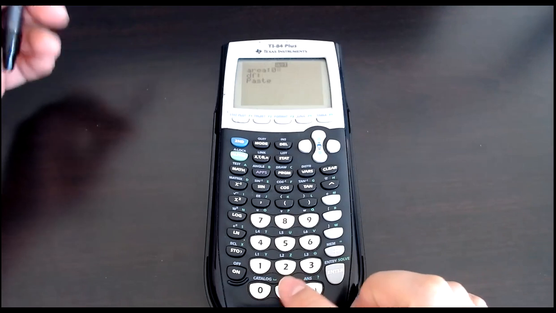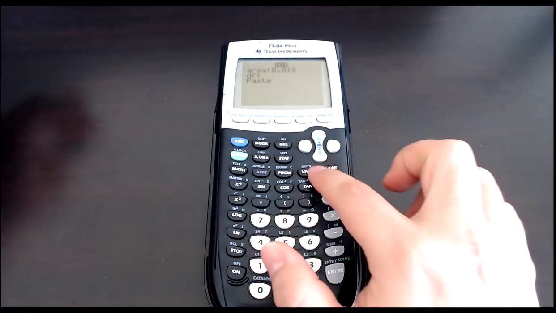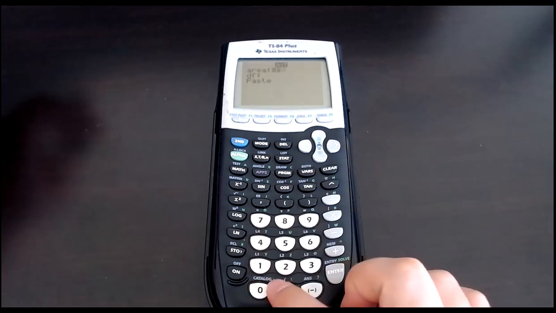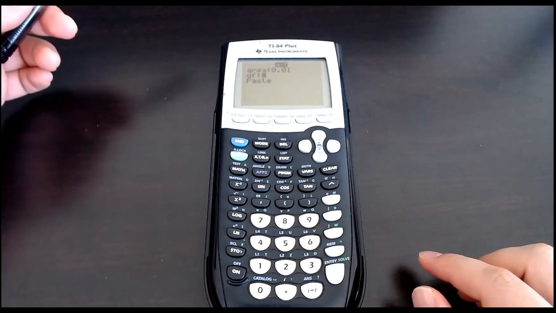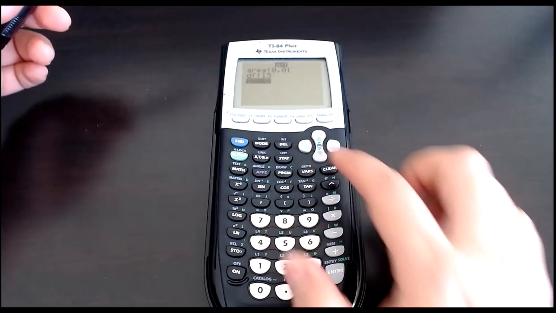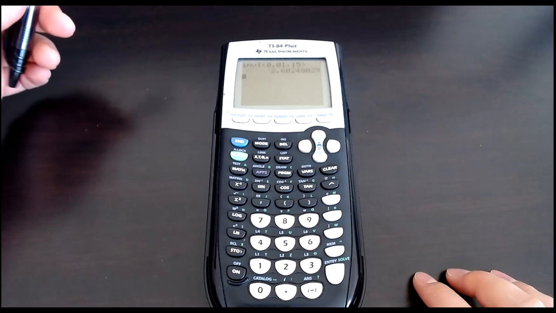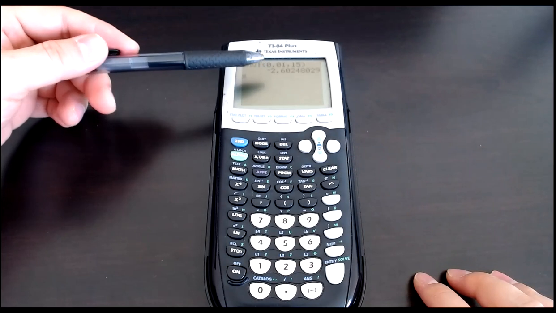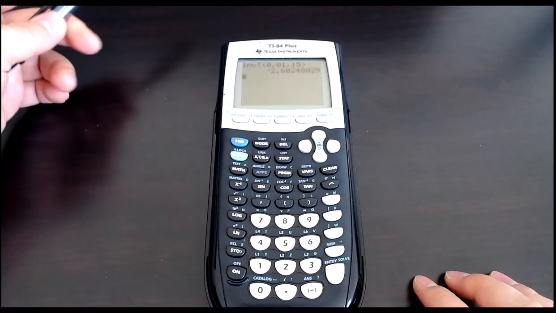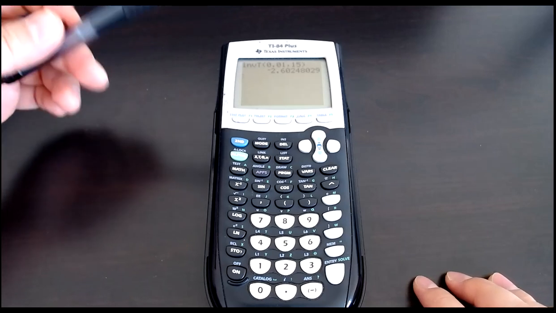So you enter alpha over 2, which is 0.01, and then df is the degrees of freedom, which is n minus 1, which is 15. Then paste. So we got negative 2.602.